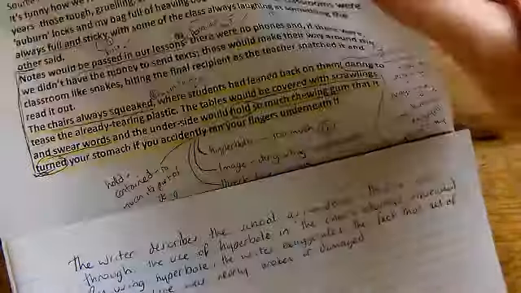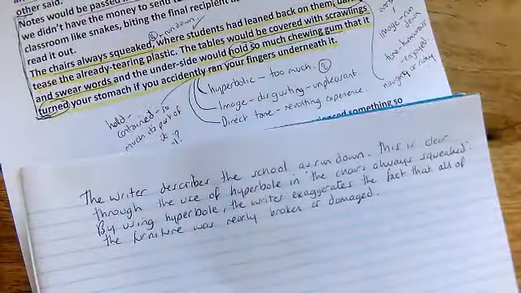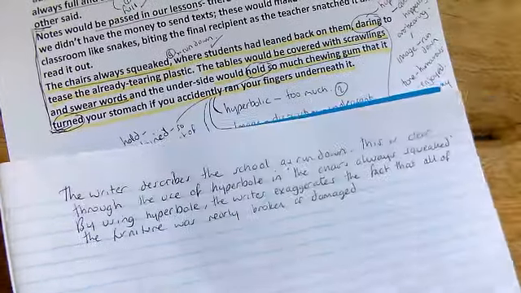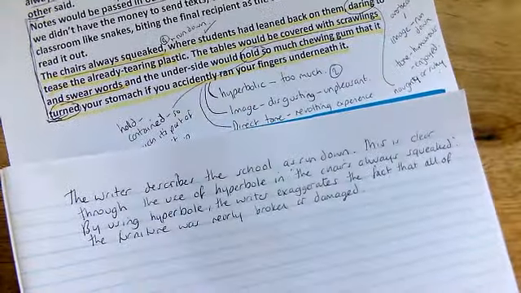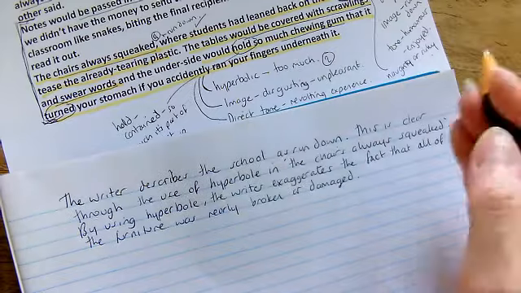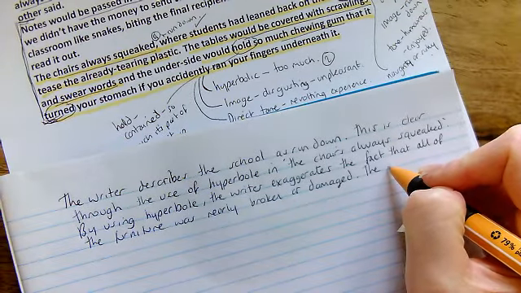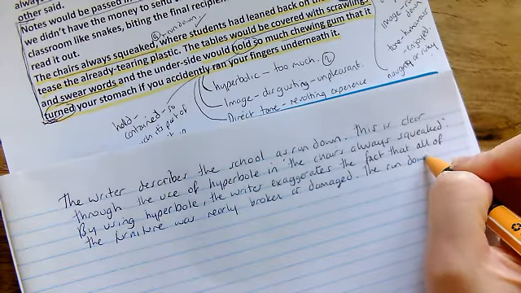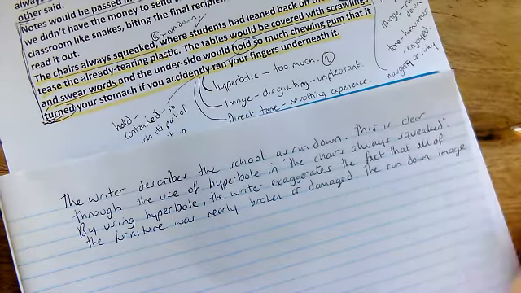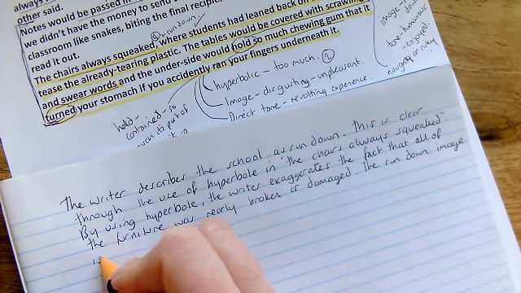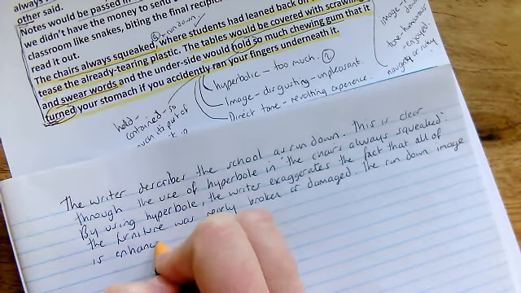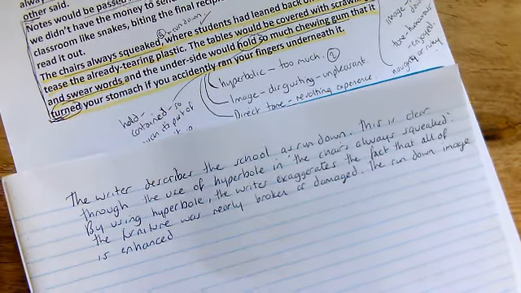So we can now extend it into our image or our tone, or even better, our word choice. So the run down image is enhanced, and I'm going to go for word choice first because it makes sense.